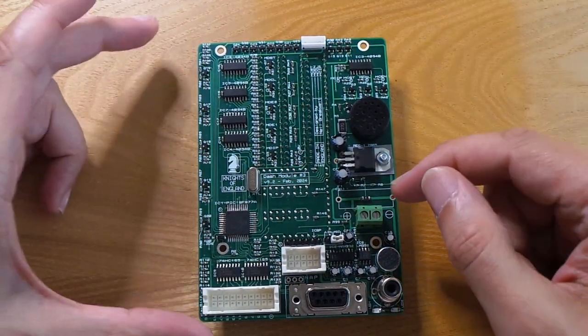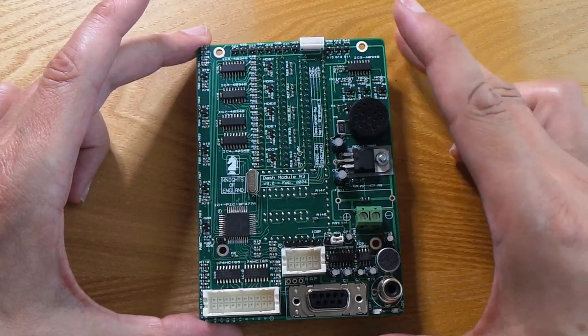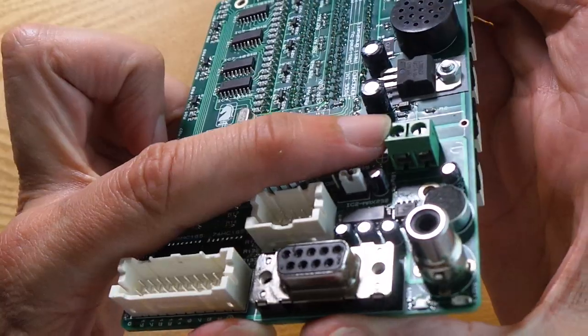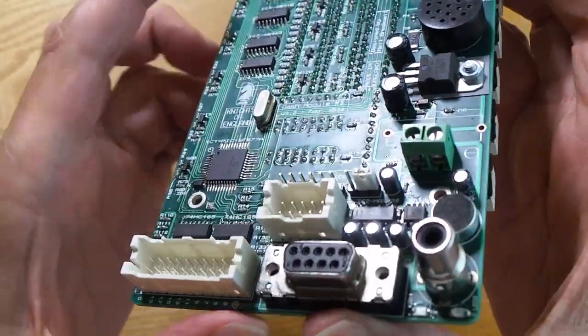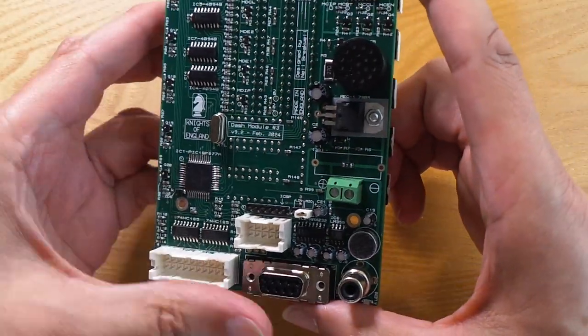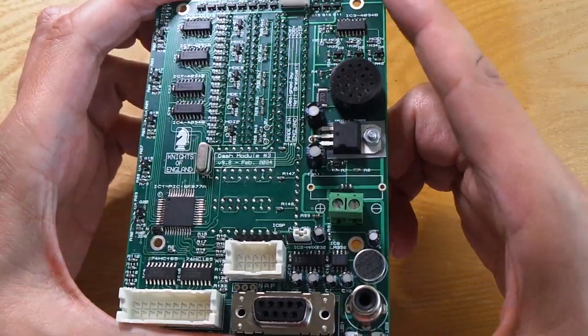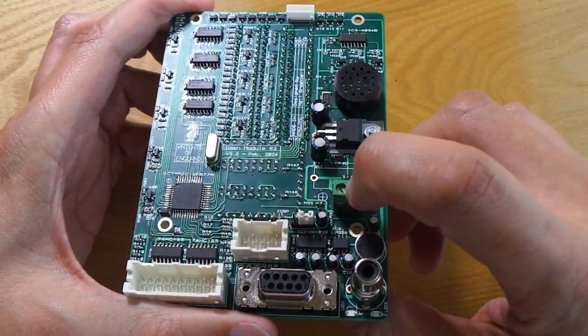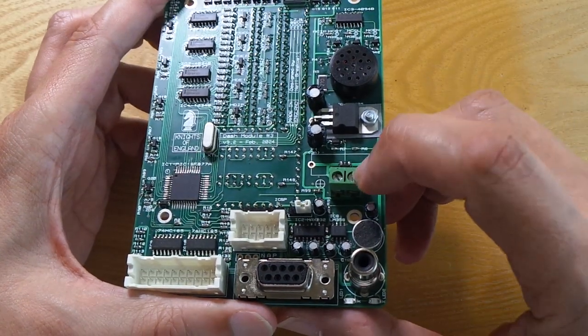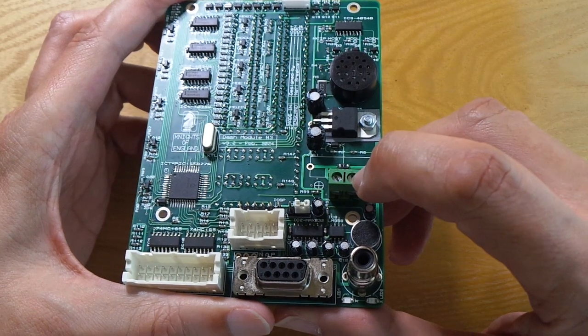Okay, first of all, right here we have a 2-pin screw terminal connector. And that allows us to put power into the unit if we don't need to use any of the other inputs. If you're just going to use the voice display, then you can simply connect the fused positive terminal of the supply into here, and the negative side into here.